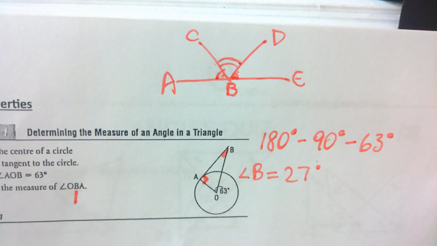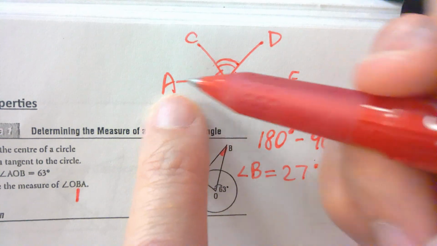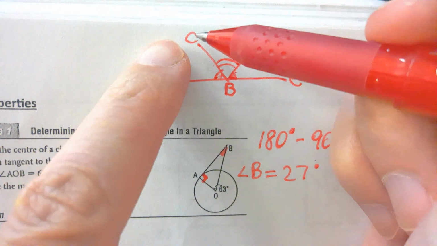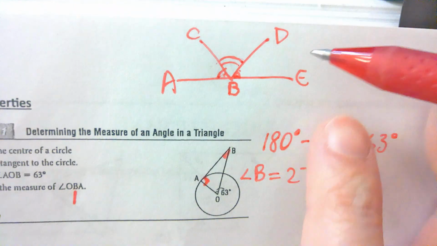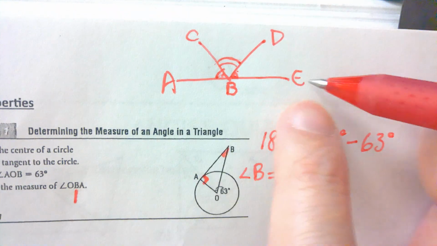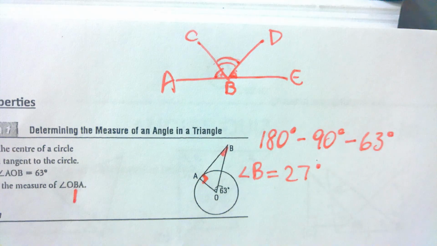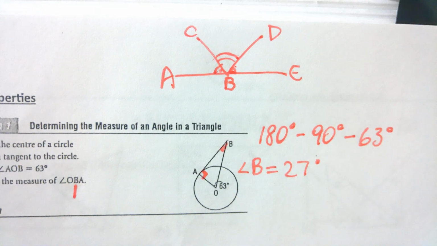It could have been all 3. So when you say angle ABC, I know I'm referring to this one. If I say angle CBD, I'm referring to this one. If I say angle DBE, I'm referring to this one. That's why sometimes we use 3 letters rather than just 1 letter.